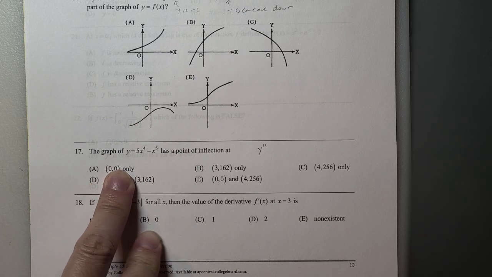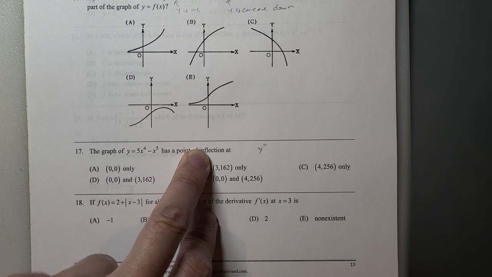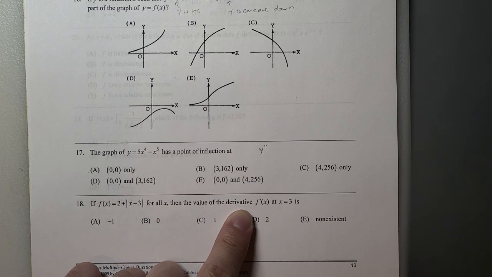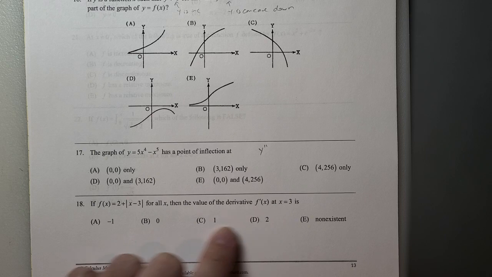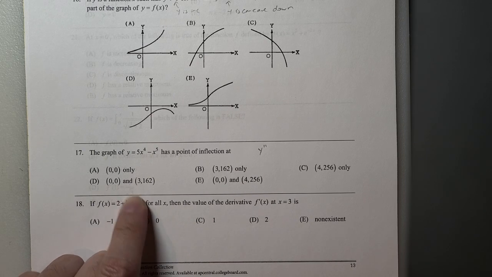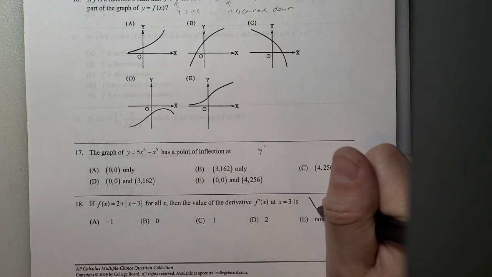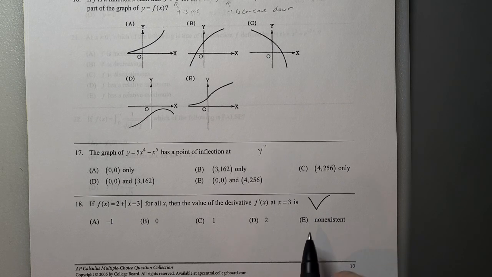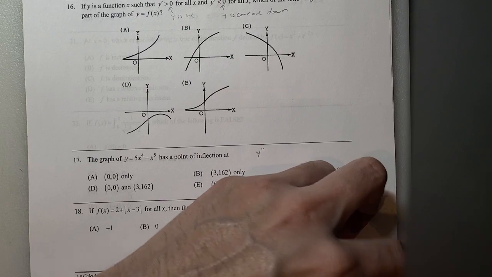17, I also did on AB. Inflection point, once again, find y double prime. This is about the derivative. This is in the AB exam also. At x is 3, the key here is absolute value. Remember how that looks? It looks like this. So the derivative does not exist at that turning point, the sharp turn. So it should be nonexistent.